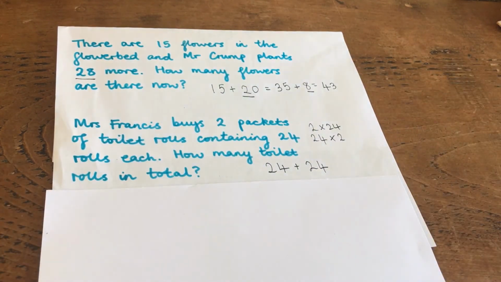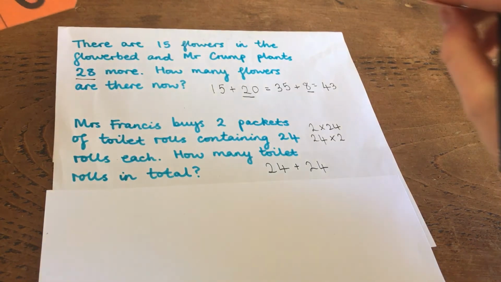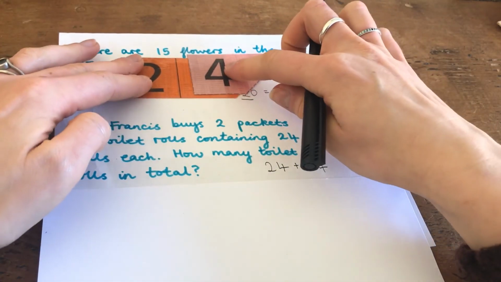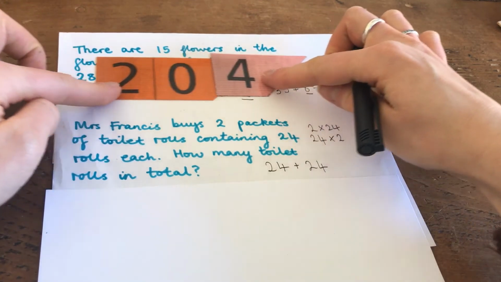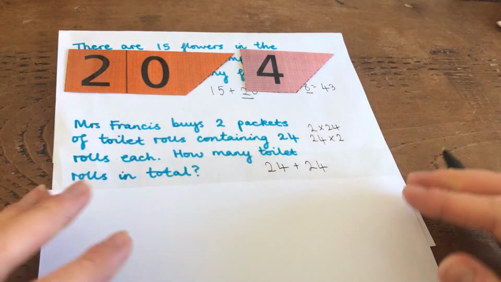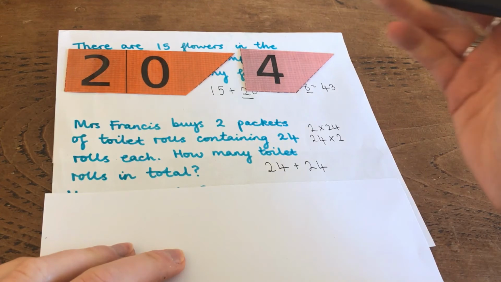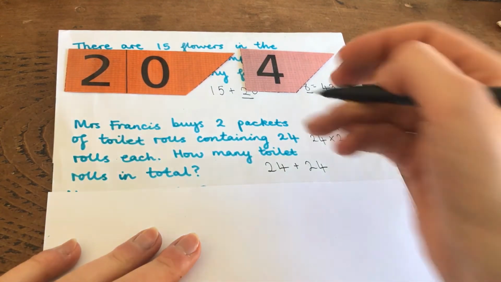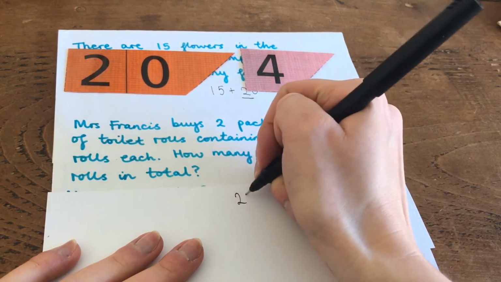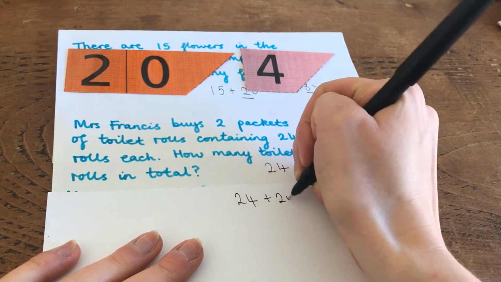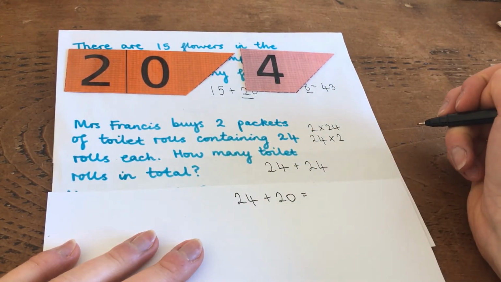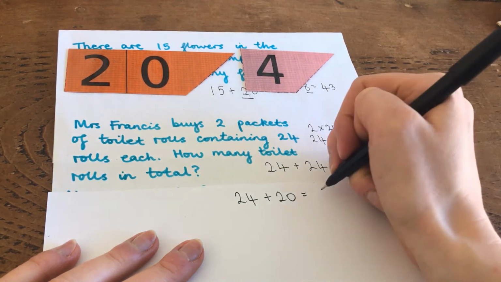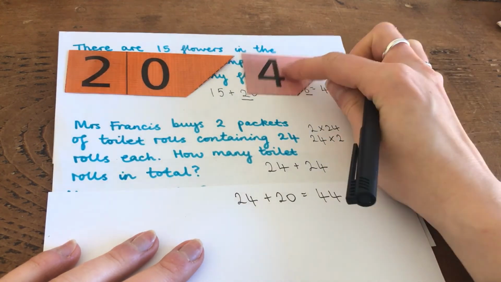So you keep the first 24 together, and then the second 24 we will partition into 20 and 4. So we've got 24 add 20, which is what? 44, and then we're going to add on the 4.